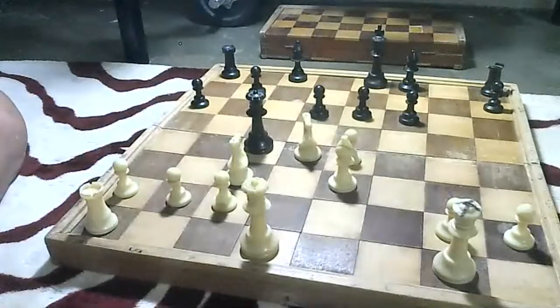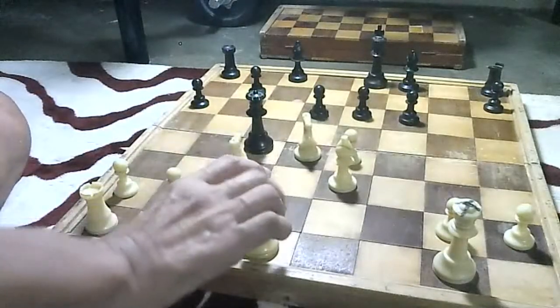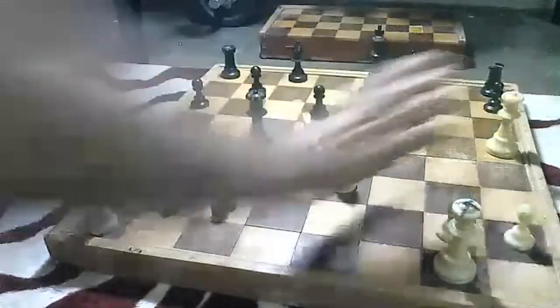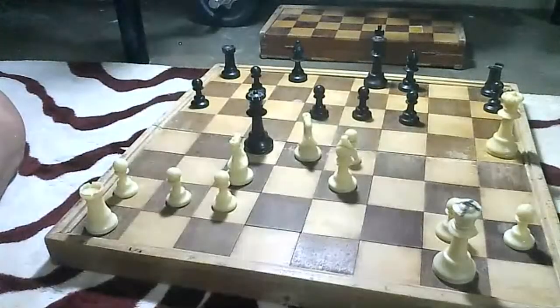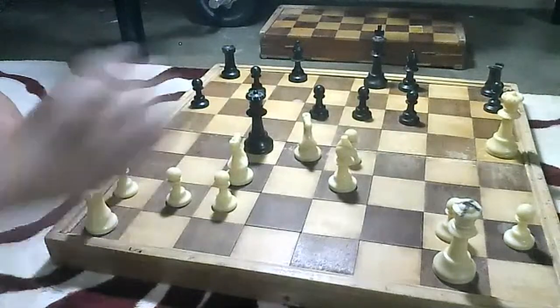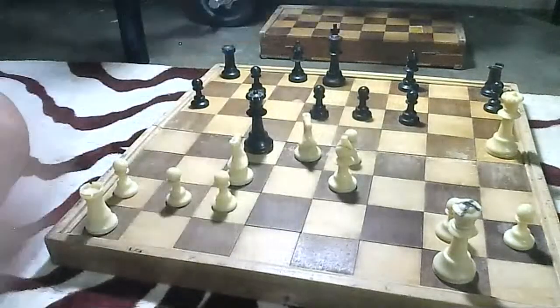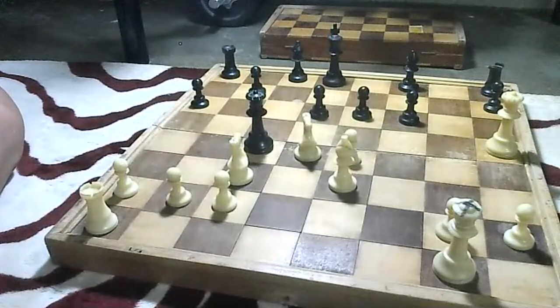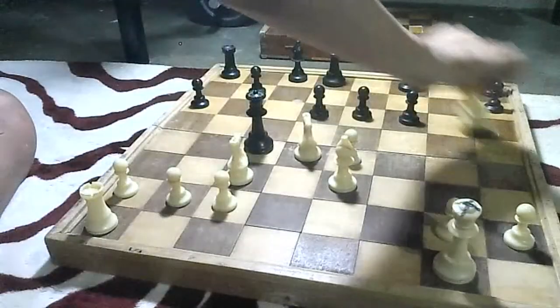So white queen goes to H5, then checks the king of black. So the king goes to D8. White continues the attack going to F7.